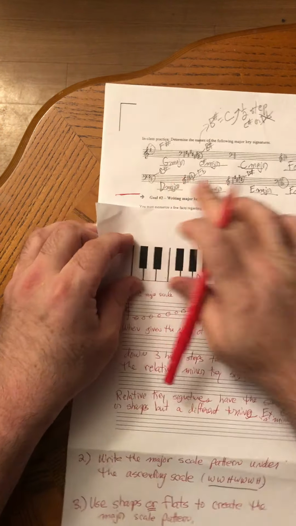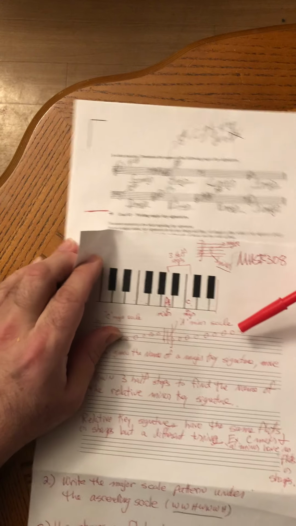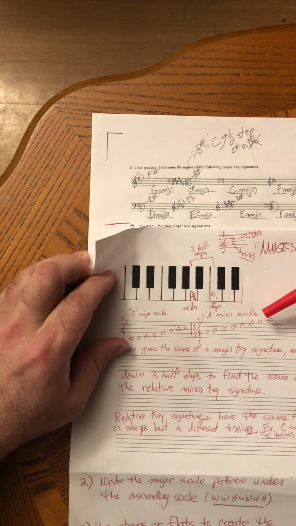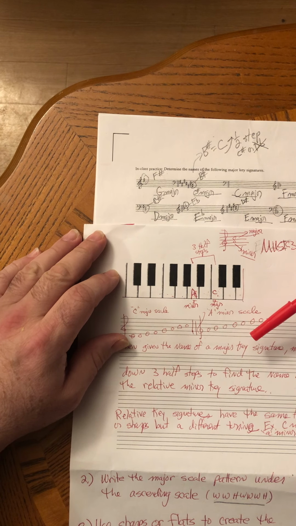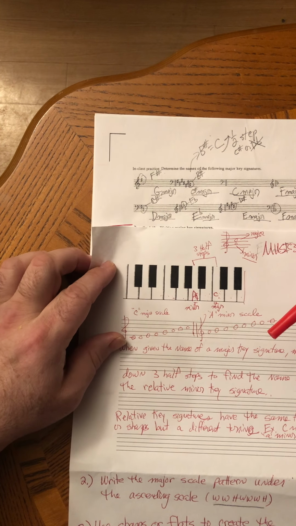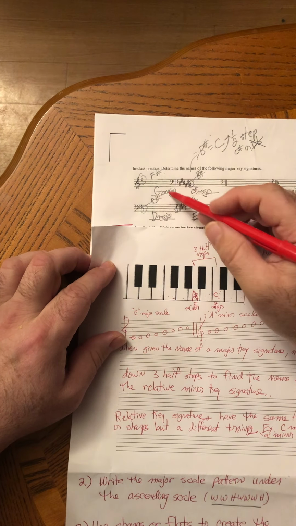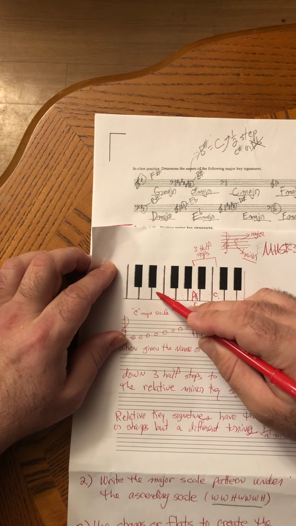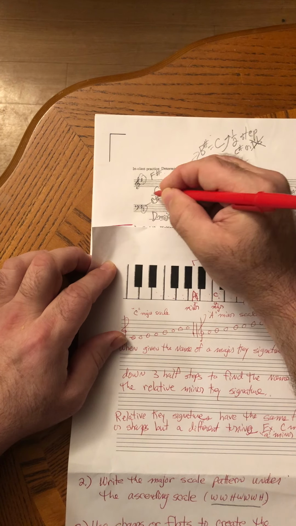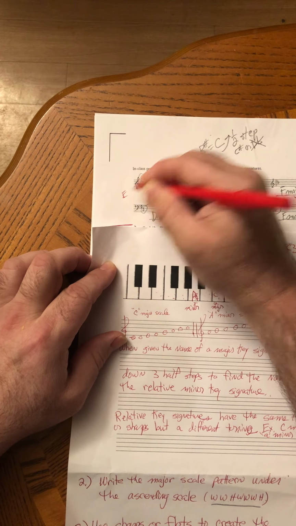Okay, so we have a few more. So why don't you go ahead and try these, and then hit your pause button, try these, and come back and check your work. All right, so the first one's G major. There's G, 1, 2, 3. We landed on an E, so that could be G major.